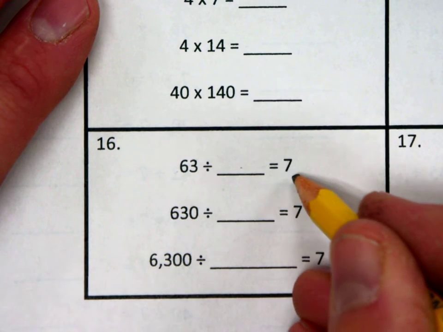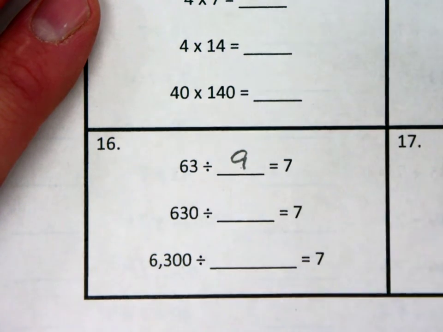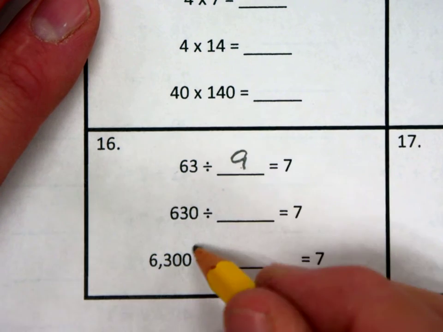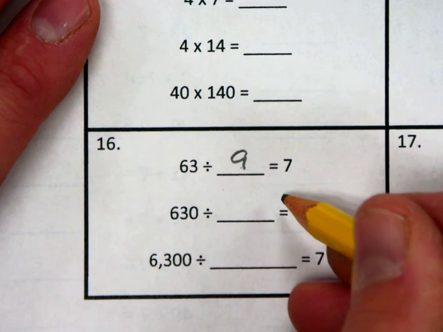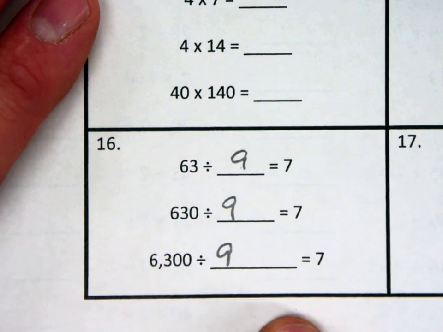63 divided by something is 7, or 7 times something is 63, and we'd have 9. So on this side here, we've got our basic math fact. Again, if they're stalled, it's really important: put the 9s in first. Do as much as you can, as well as you can. Getting something written down helps your brain kind of organize what to do next.